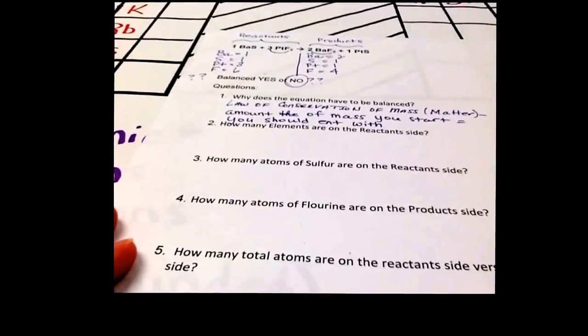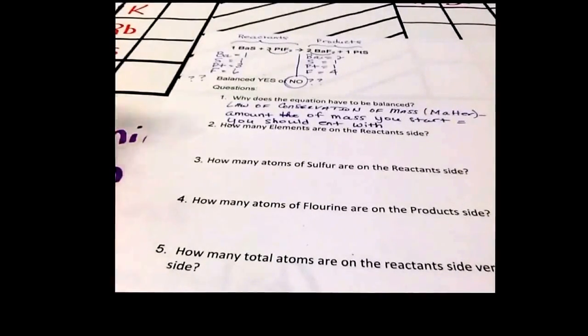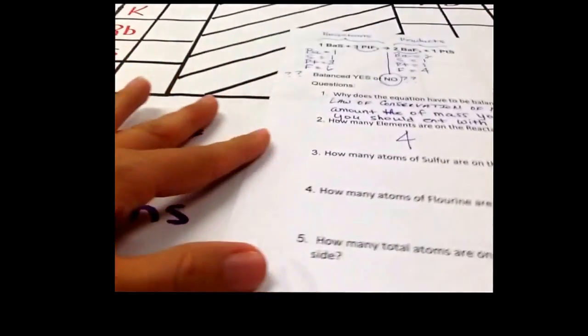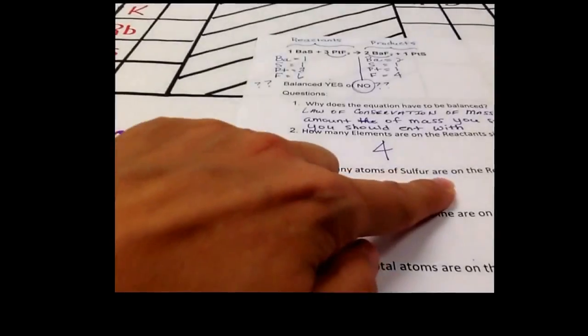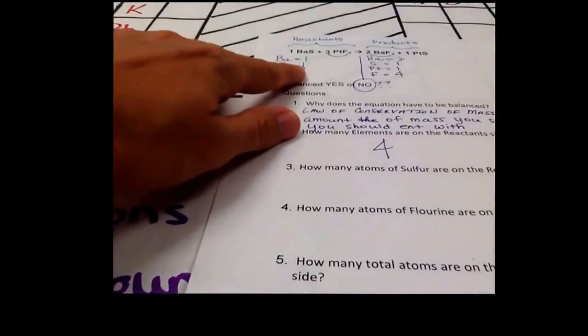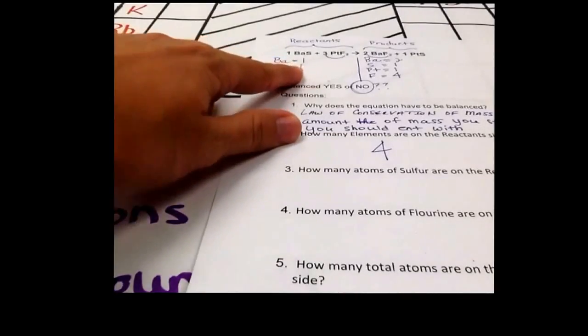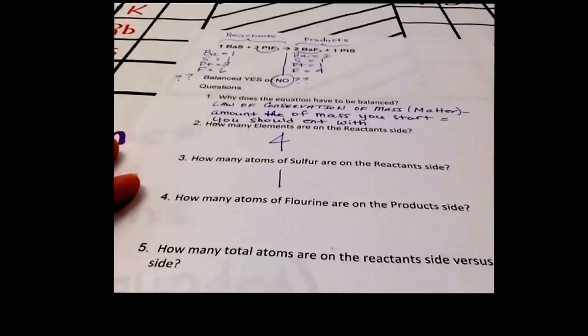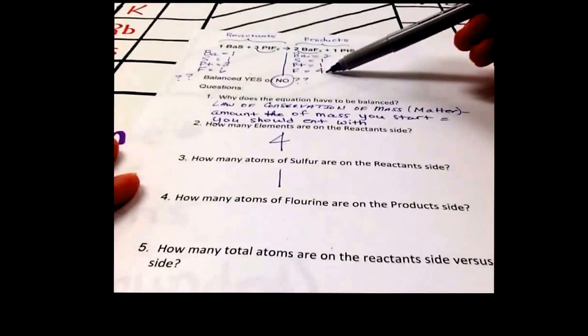Question 2, how many elements are on the reactant side? I count 1, 2, 3, 4 elements on the reactant side. How many atoms of sulfur are on the reactant side? Well, according to this, I have 1 atom of sulfur. How many atoms of fluorine are on the product side? According to this, I have 4 atoms of fluorine on the product side.